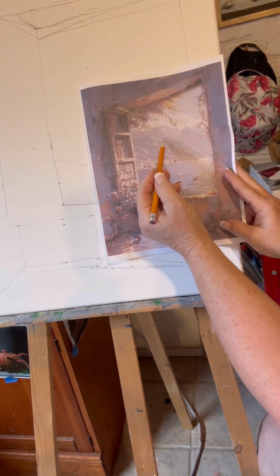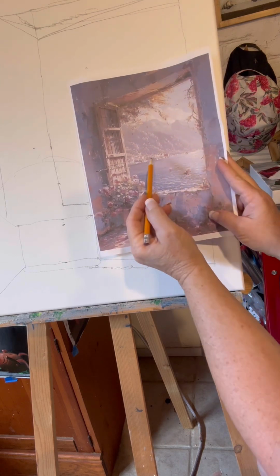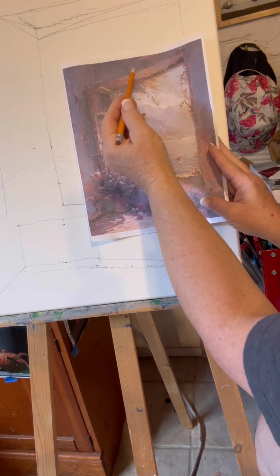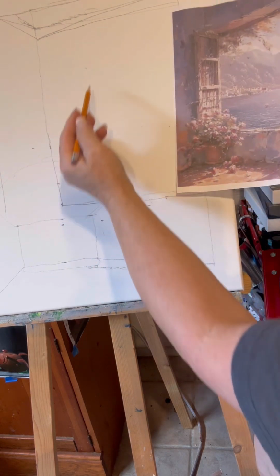So now we're looking at the inside, or the outside actually. So on the outside, here's the middle. From the top to the center, we're gonna go the center again, right? So which is right here.